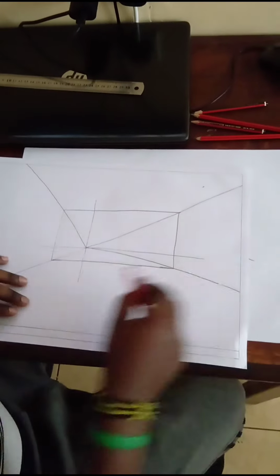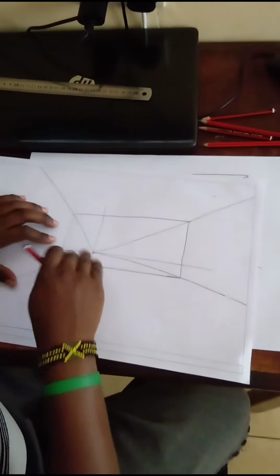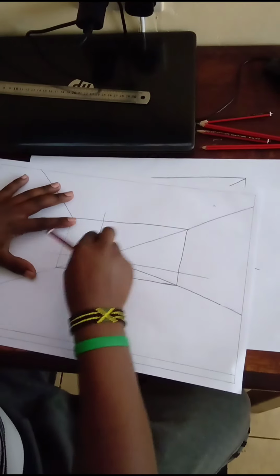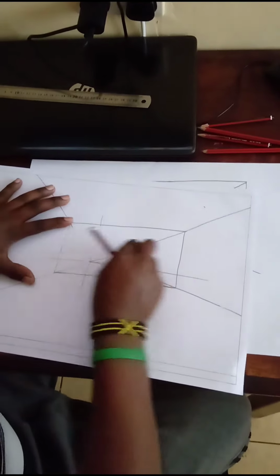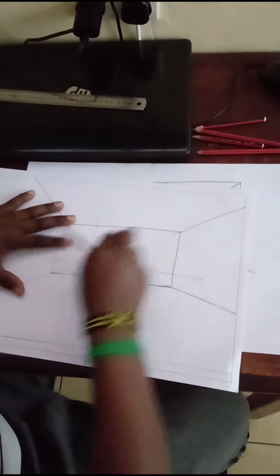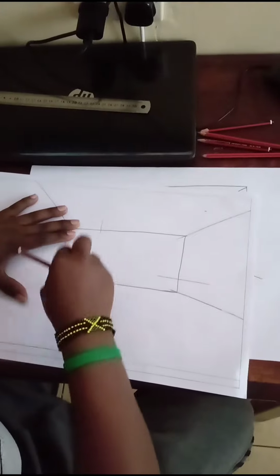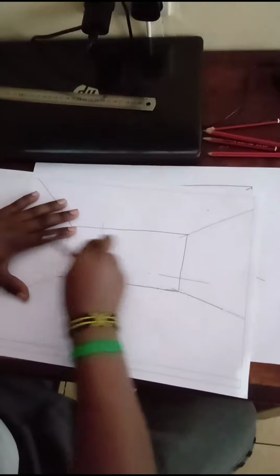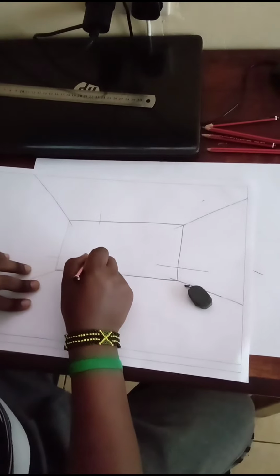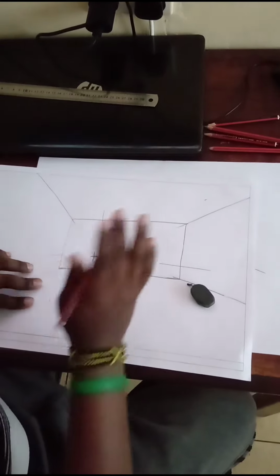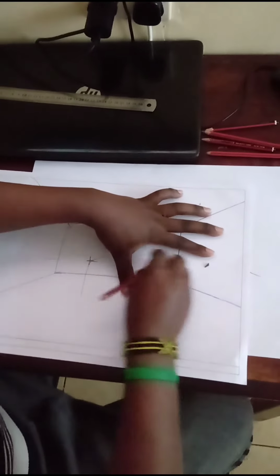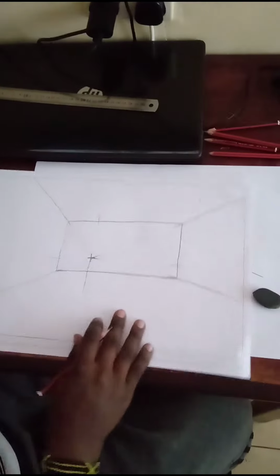You can just choose to either rub and remain with the vanishing point. So this is the vanishing point, and from the vanishing point, I've been able to come up with an impression of the room.